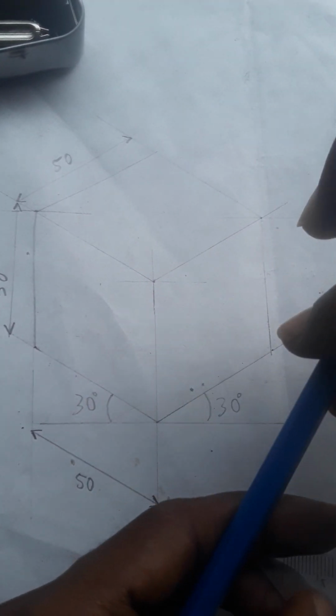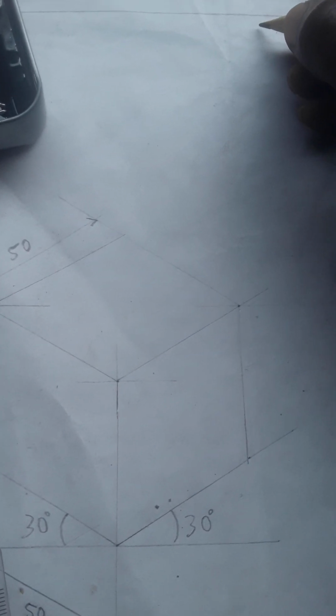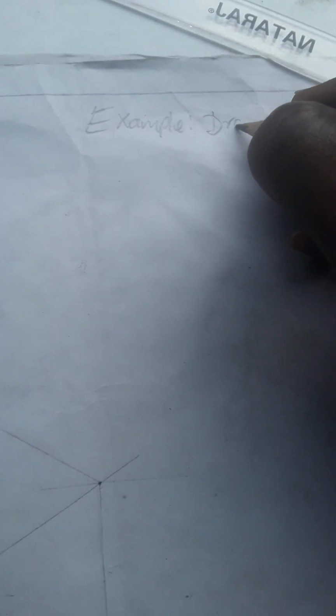Now you may be asked, for example: draw the block in oblique projection as shown below.